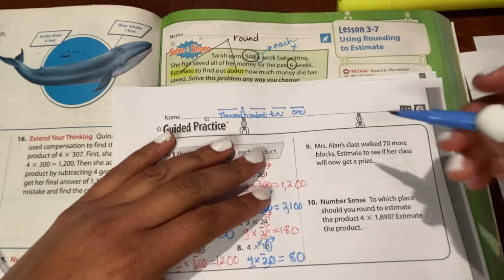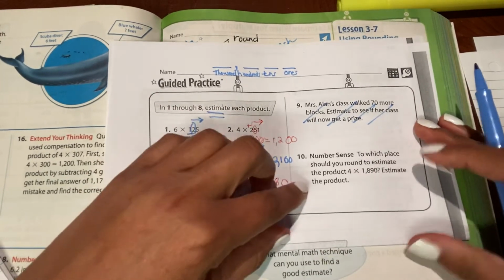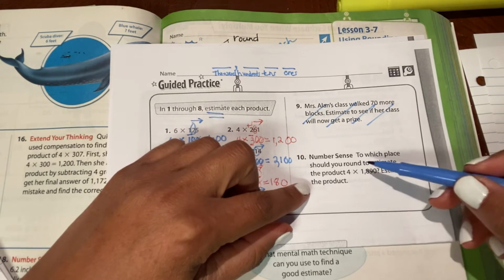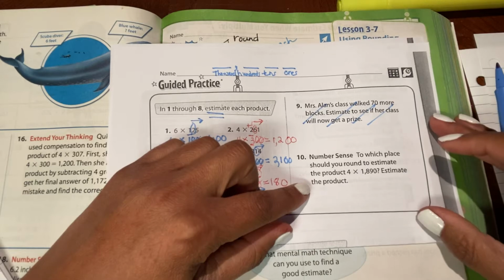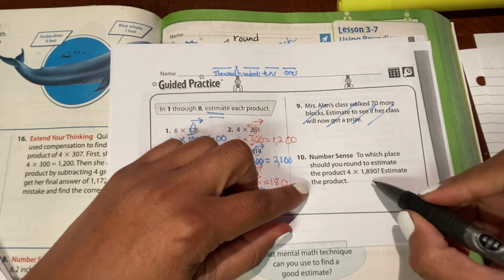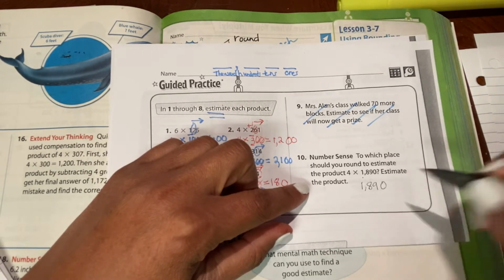Now, I am going to skip number 9 and move on to number 10. They want to know, number sense, to which place should you round to estimate the product of 4 times 1,890? What place do you think we should round to? Correct. The highest place is the thousands. So you are going to copy the number.